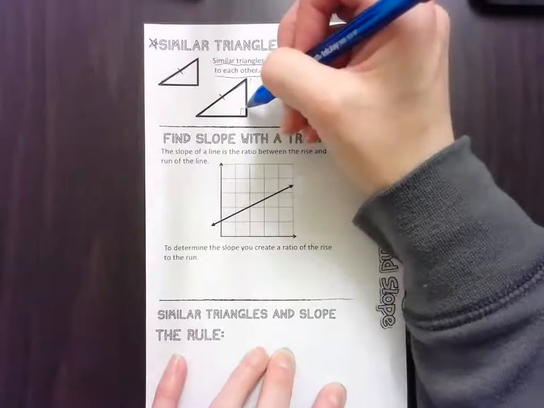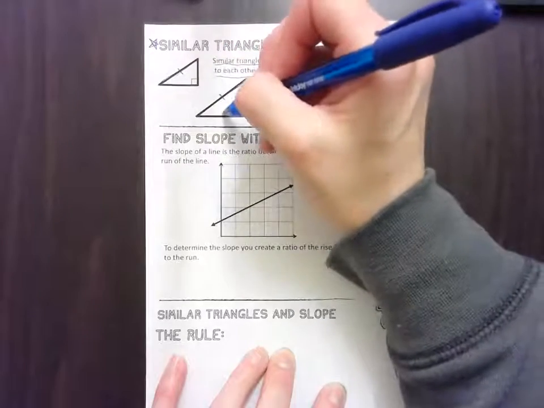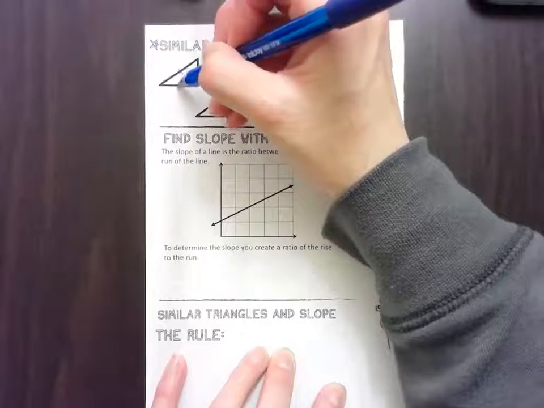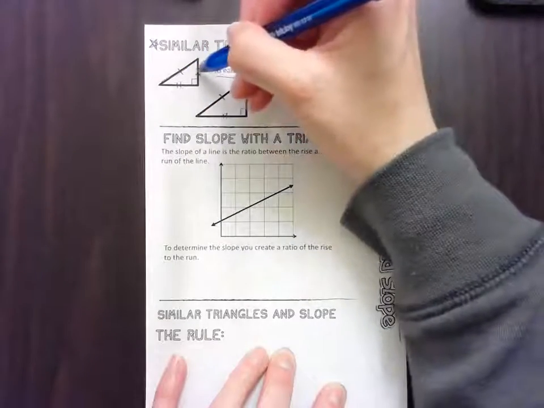In this case, it's a right triangle. So this leg corresponds to this leg. This leg corresponds to this leg.